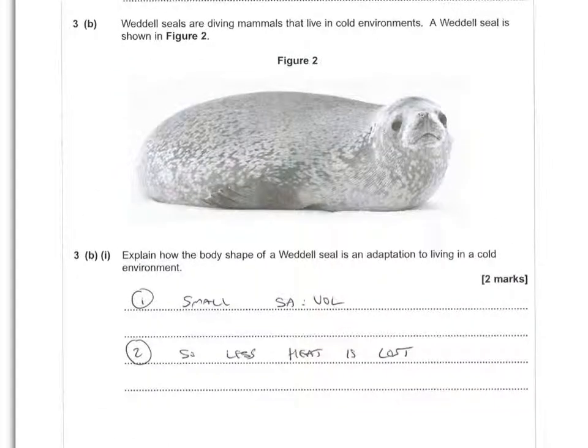Now, as you should be able to see here, we've got a large organism and you've just got a big round shape. There are no appendages like big ears, long tails, big feet. There's nothing to increase the surface area. So very, very tiny, small surface area to volume ratio. And that means that less heat is lost.